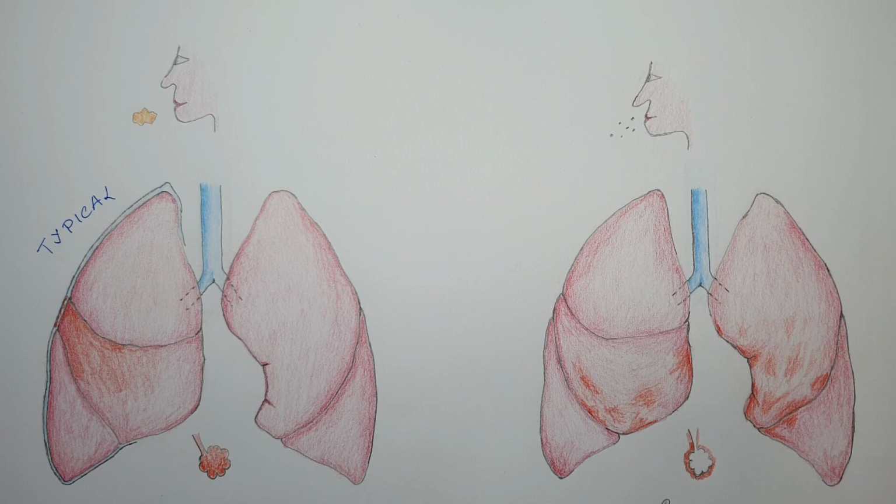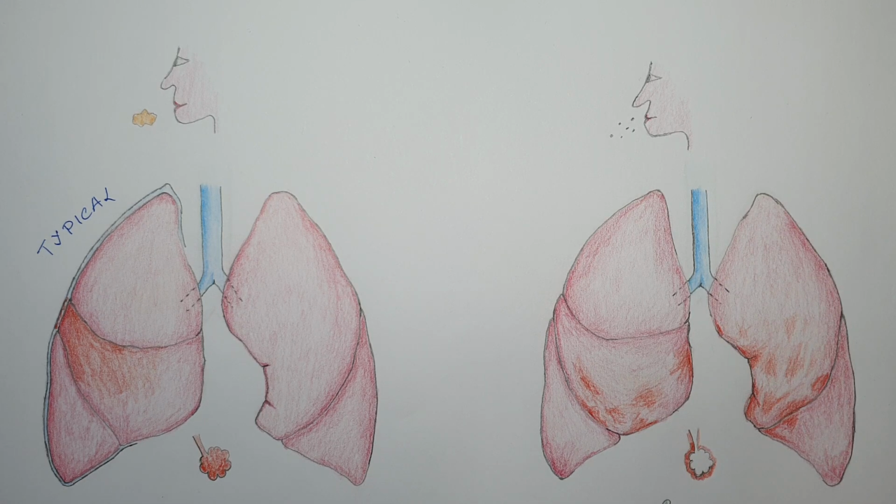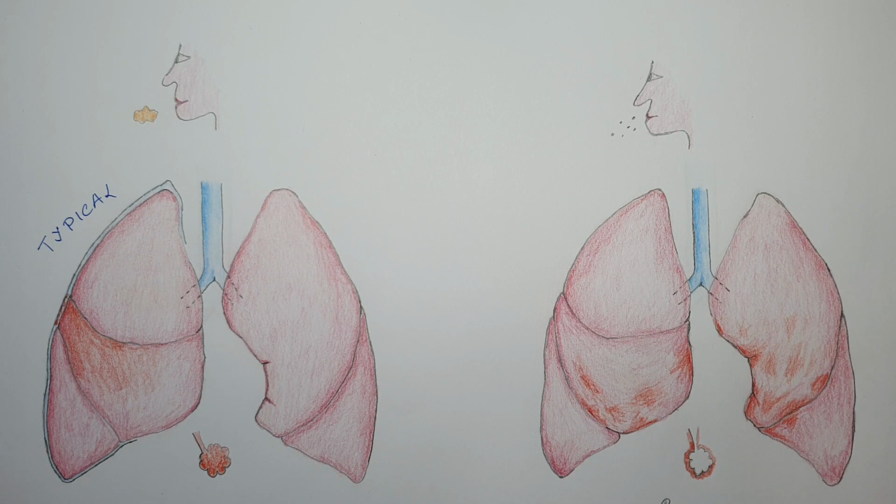most of the time good physical findings. So auscultatory, we will hear crackles or a diminished lung sound. Percutory, we will find a flat or dull sound. And laboratory findings will also be good. We will see white blood cells rising. And then when we do an X-ray, we will find most of the time localized and clearly visible consolidation.